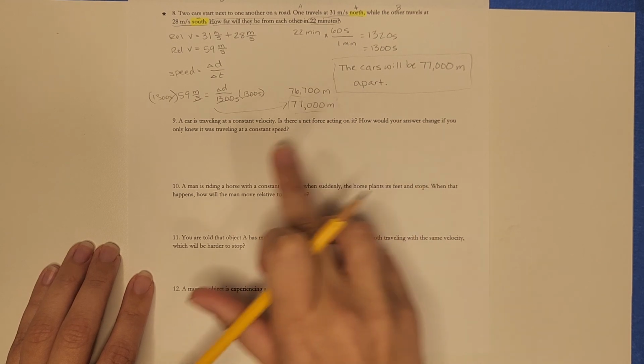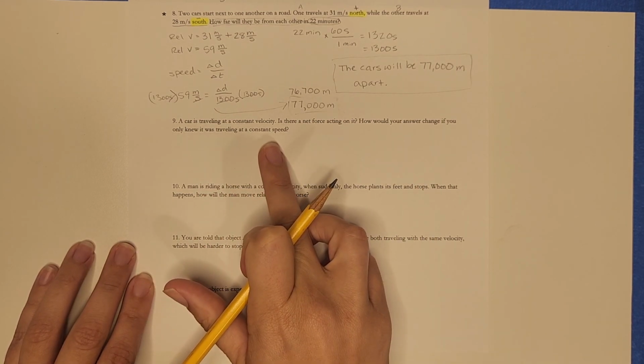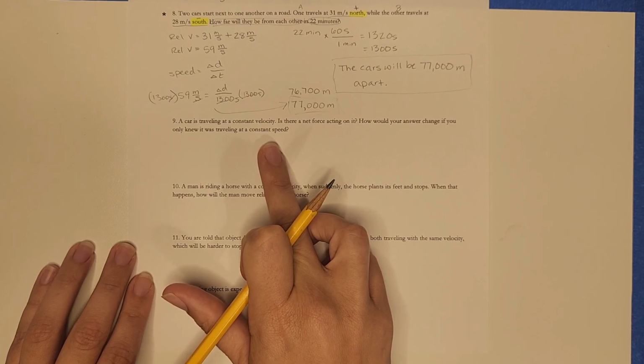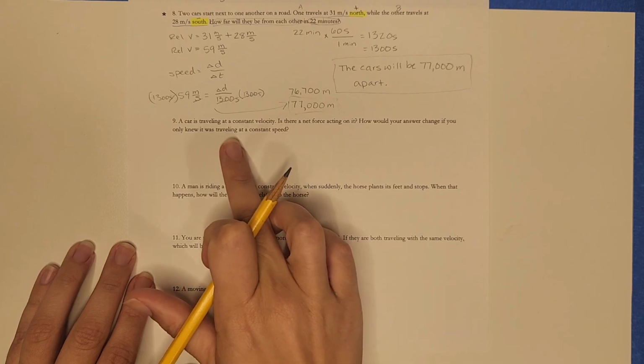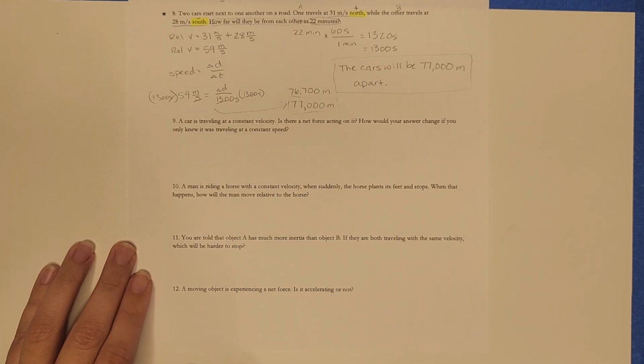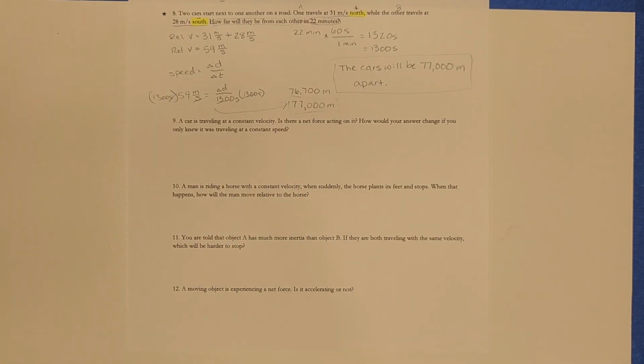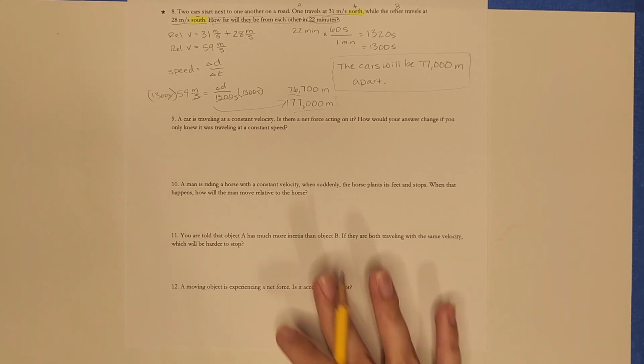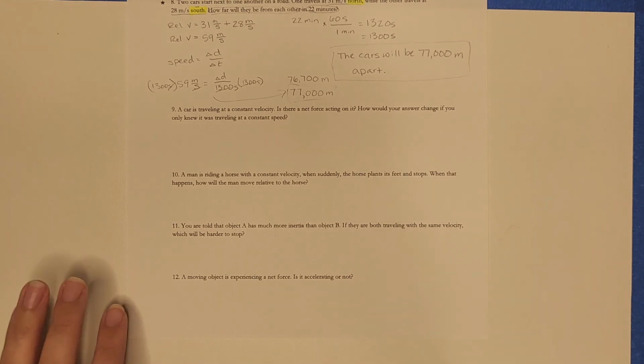Now, if all we know is that it's traveling at a constant speed, there may or may not be a net force acting on it. And what's going on there is that it depends on the direction, right? So if the car is changing direction but staying the same speed, then there may be a net force that is acting on it, okay? And that's the answer for number 9.